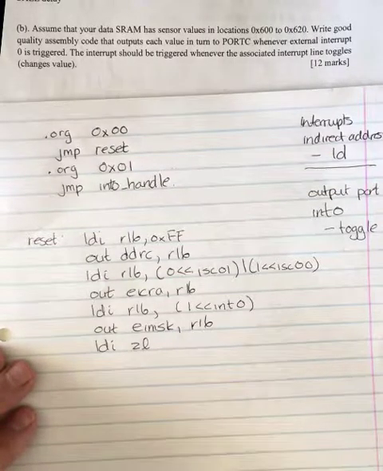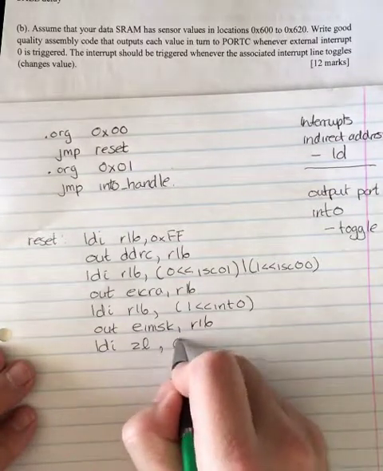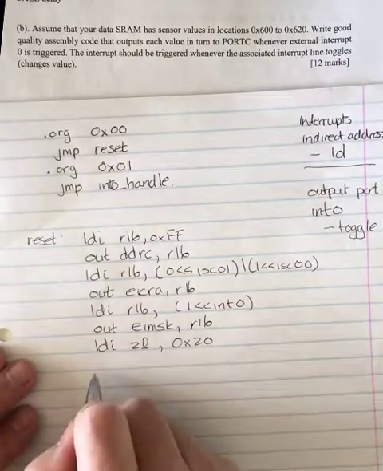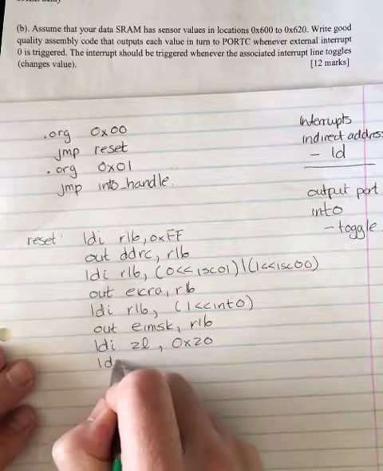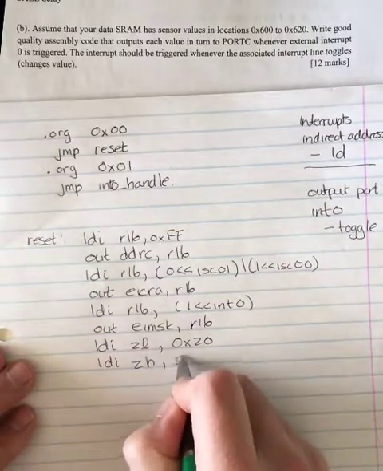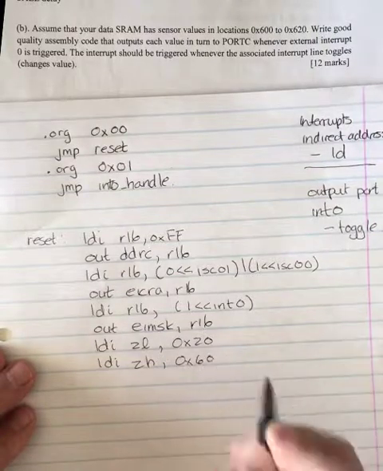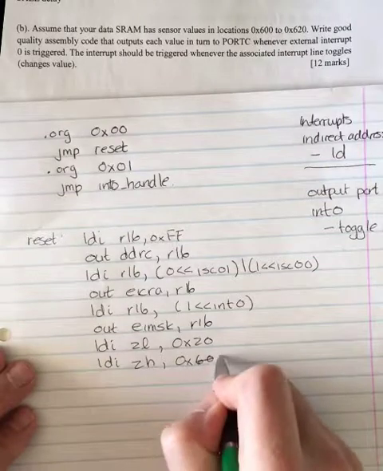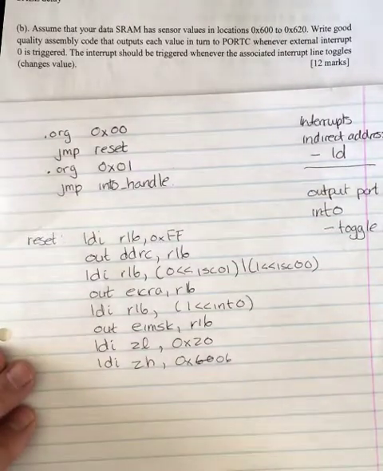You can't do it in one instruction. The low byte gets set to 20 and the high byte gets set to that, not 60, sorry.